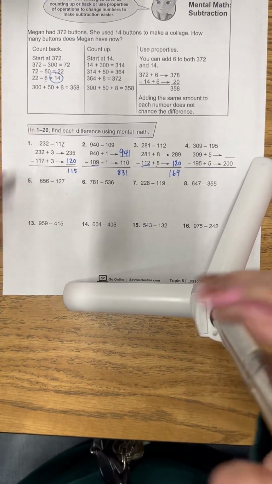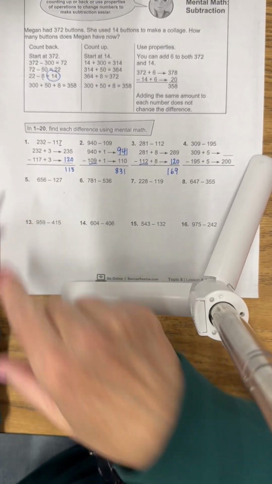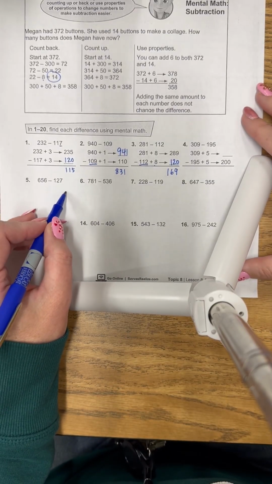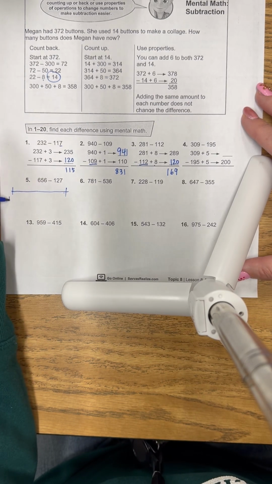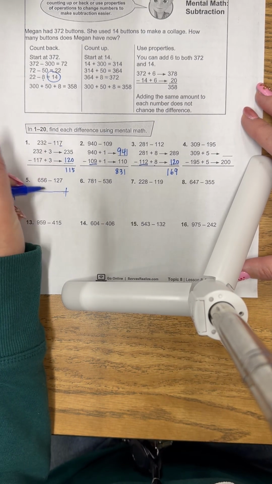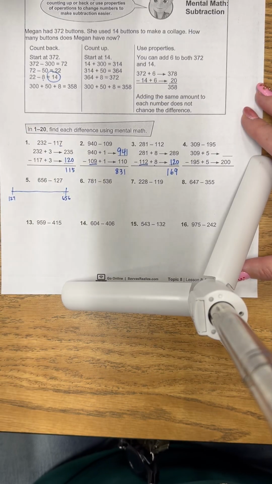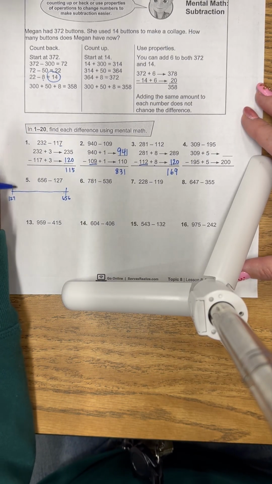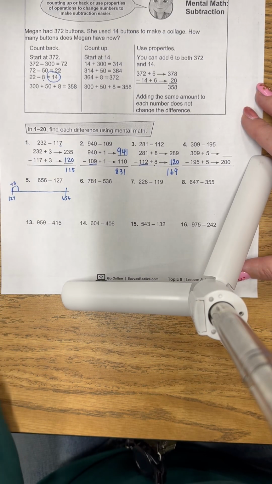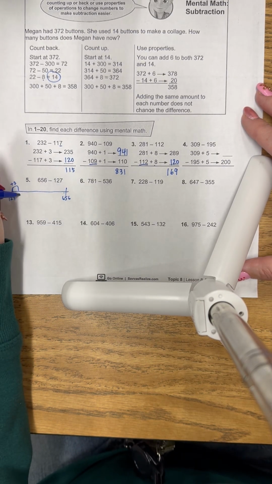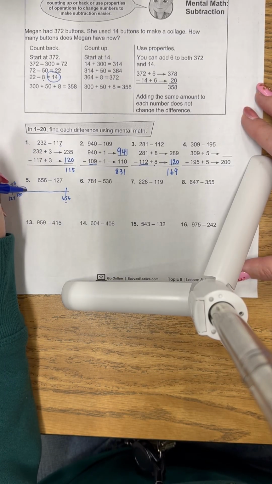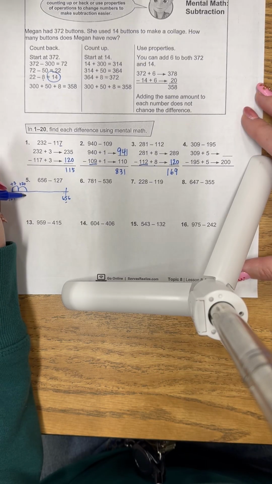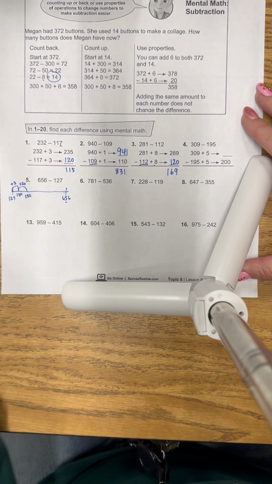So let's start down here with a different strategy. In this strategy, let's use the counting up strategy. We'll start with 127. We need to get to 656. So I'm going to first, like I said, I like to work with 10, so I'm going to jump 3. That gives me 130. Then I need to get to 150, so I need to jump 20 more. That's going to leave me at 150.